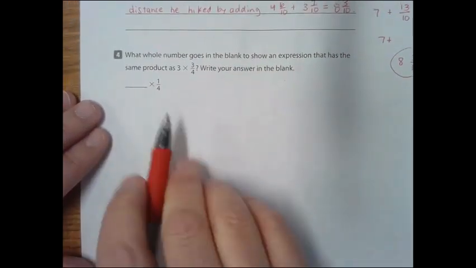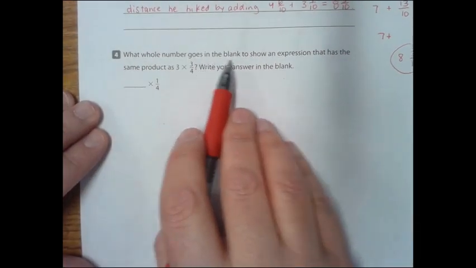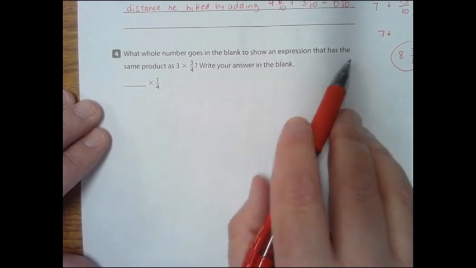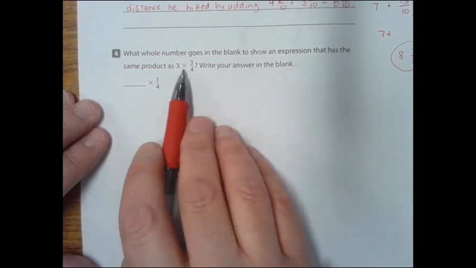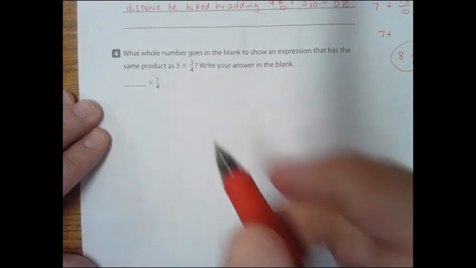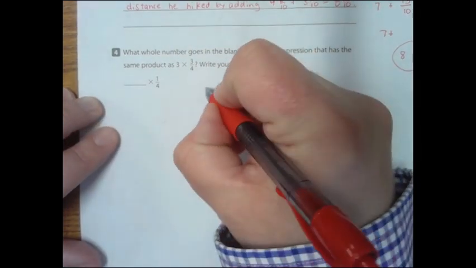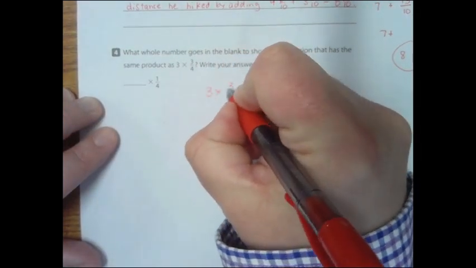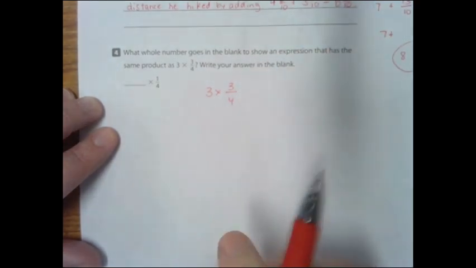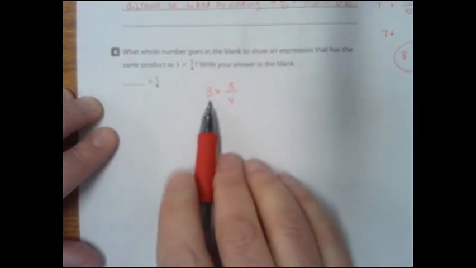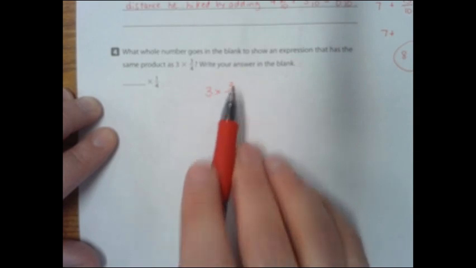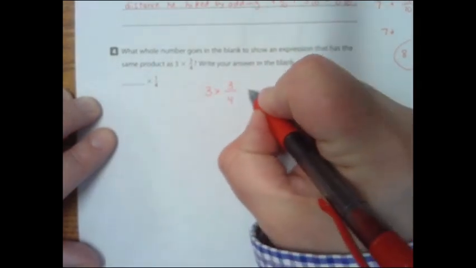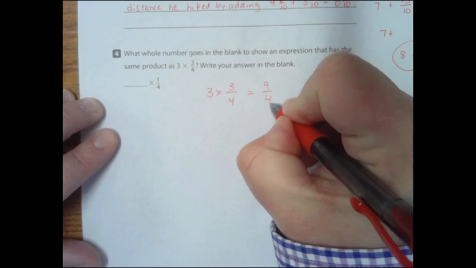Number 4. What whole number goes in the blank to show an expression that has the same product as 3 times 3/4? Write your answer on the blank. I'm going to do that down here, 3 times 3/4. And again, when we multiply a whole number by a fraction, we multiply the whole number times the numerator. So 3 times 3 is 9/4.